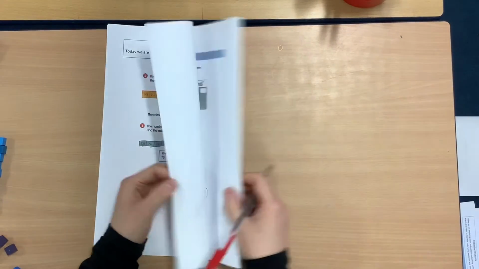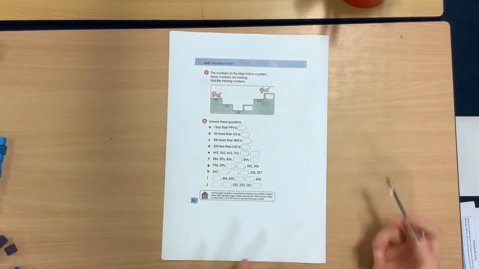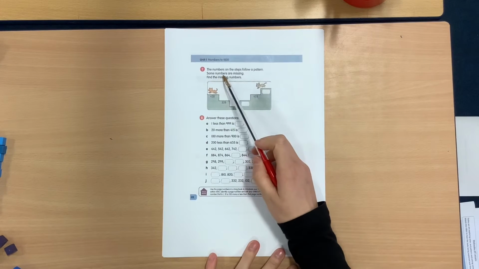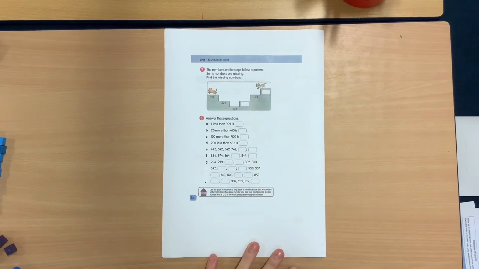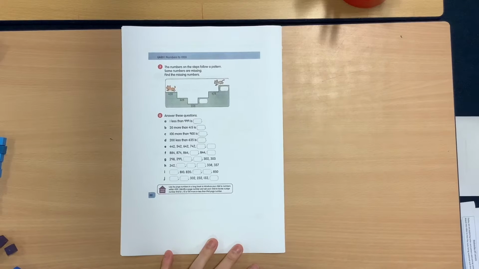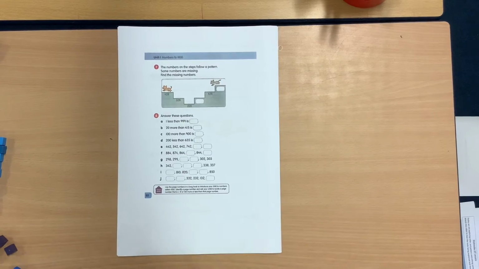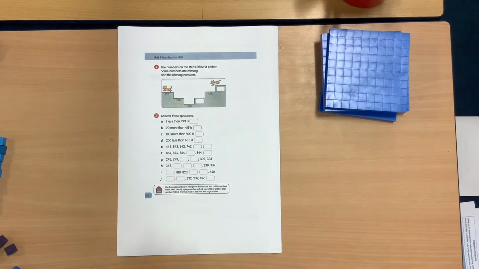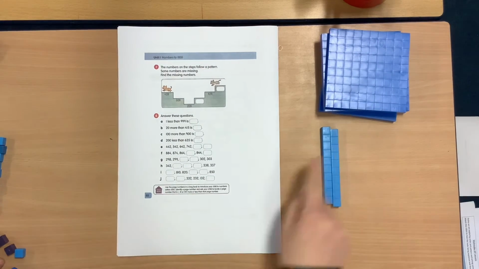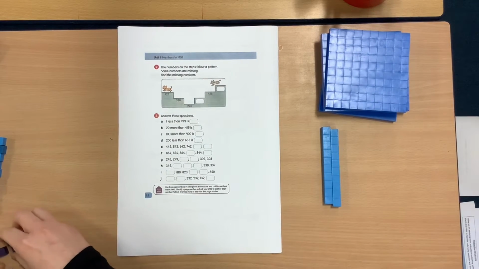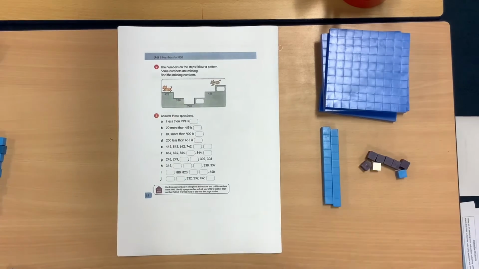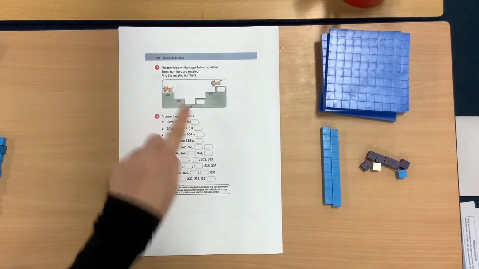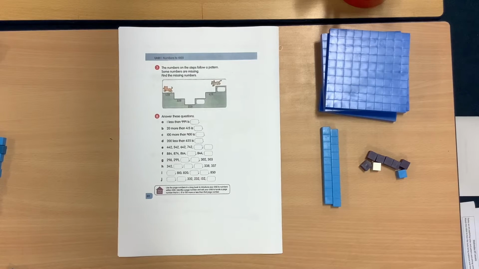So, we're now going to look at the next question here. We have got some stairs. The numbers on the steps follow the pattern. Some of the numbers are missing. Find the missing numbers. So the number starts with 428. So 4 hundreds, 2 tens, and 8 ones. And then my number goes down to 328.